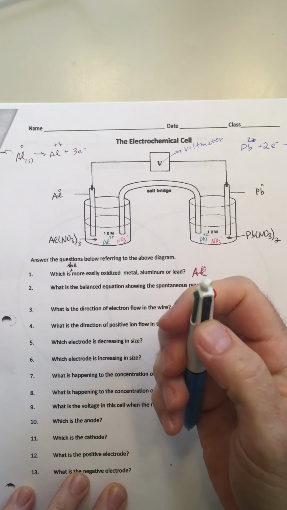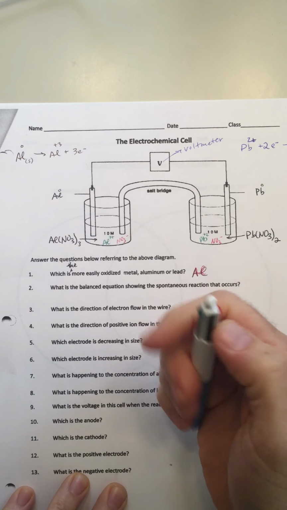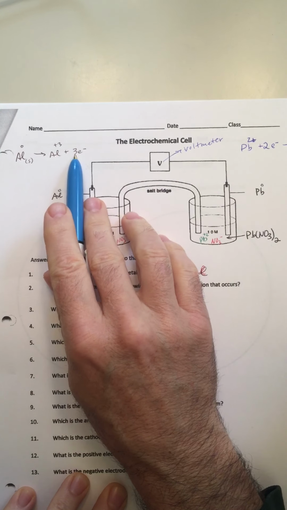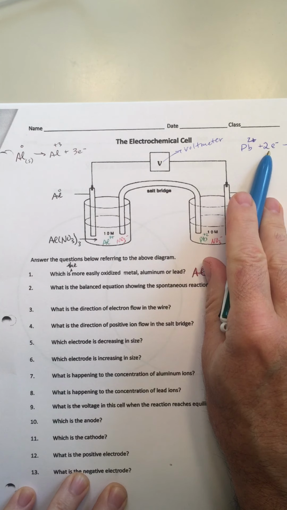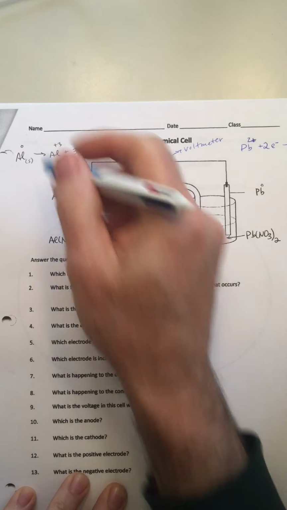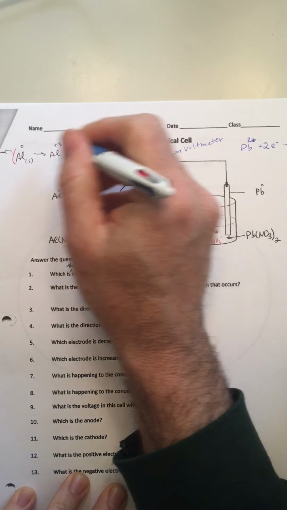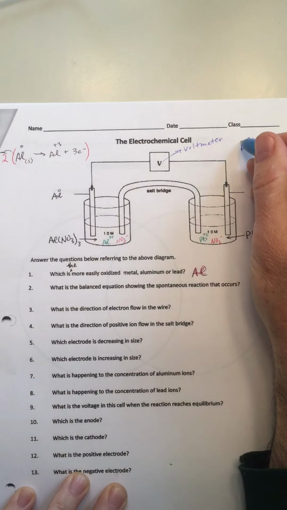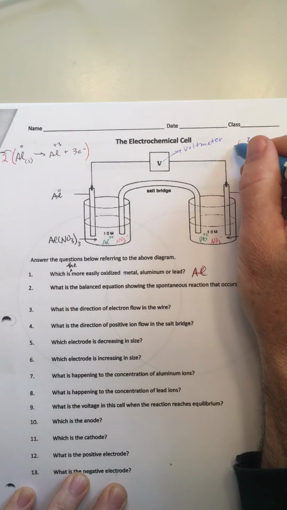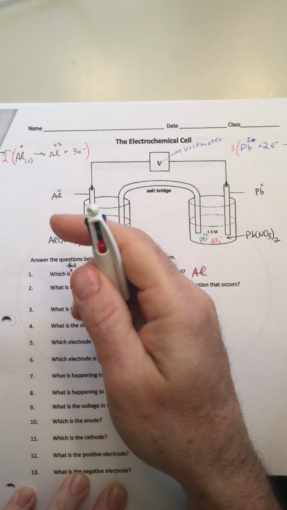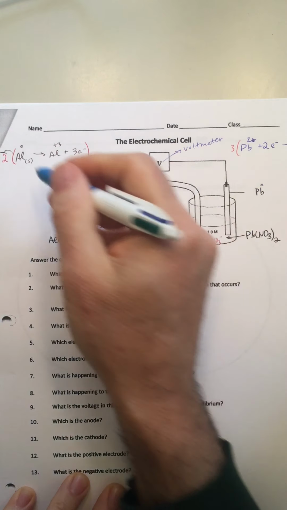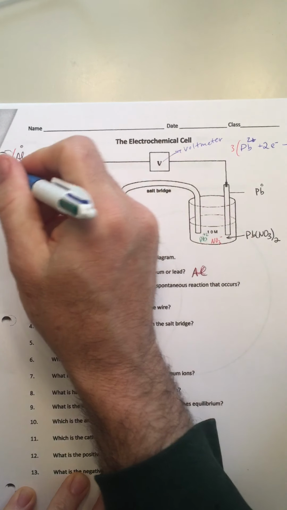I'll multiply them up there, and then we'll put a sum down at the bottom. So we're going to multiply. We've got 3 here and 2 here. In order to get them both the same, I'm going to multiply this one by 2 and this one by 3. So now I can rewrite them. I multiply everything in here by 2.